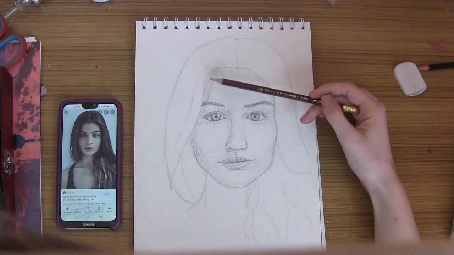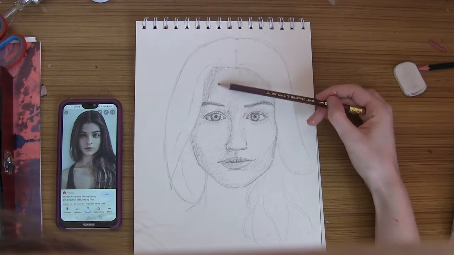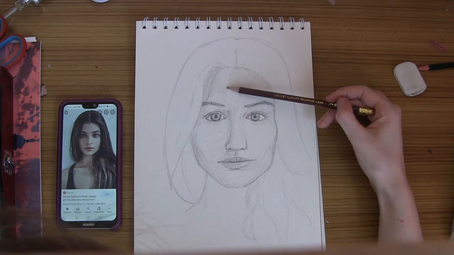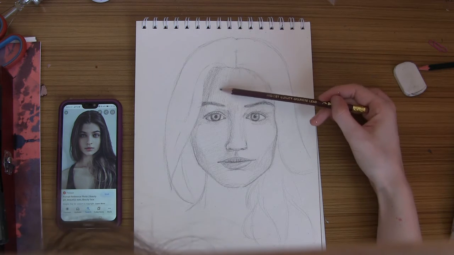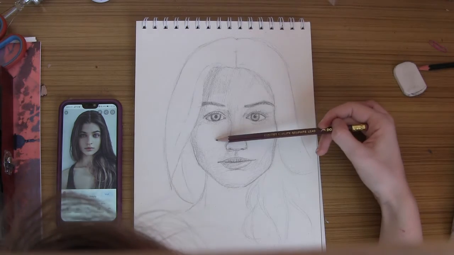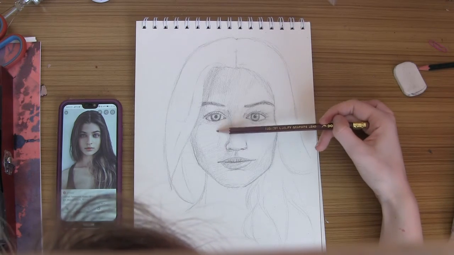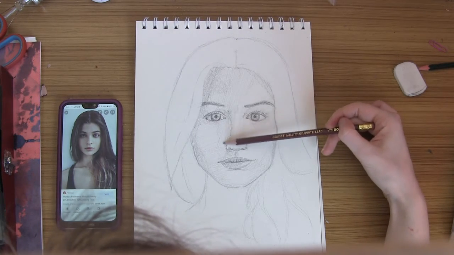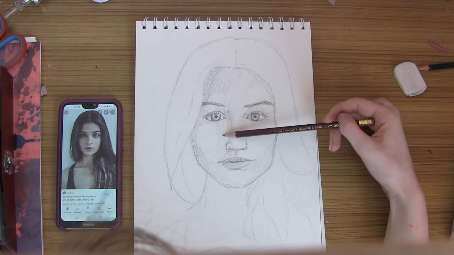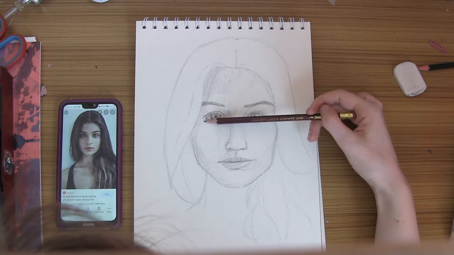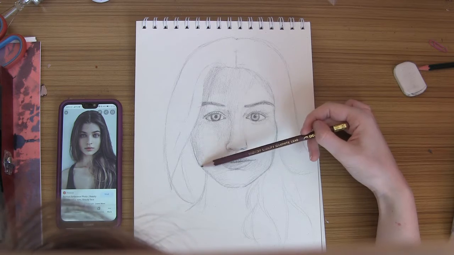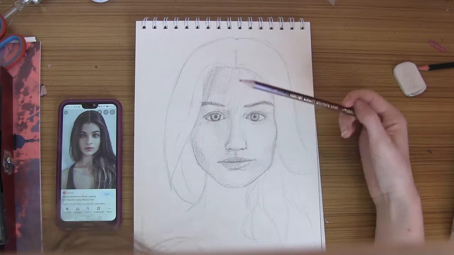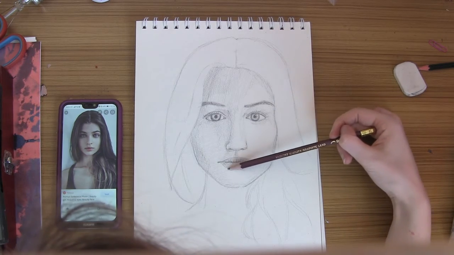Okay, there's a little indent in her head there. We're going to show that, and can add a little bit more shade. You can just use the side of your pencil, especially for some of the lighter shading. If you press down harder, it'll get darker.